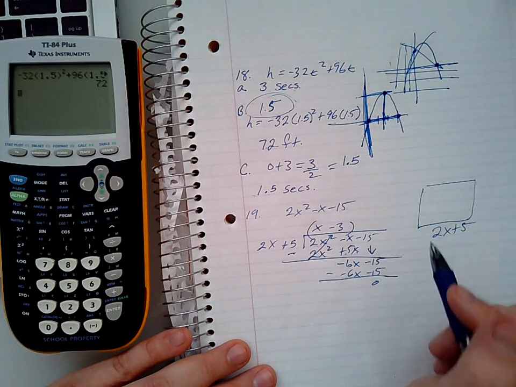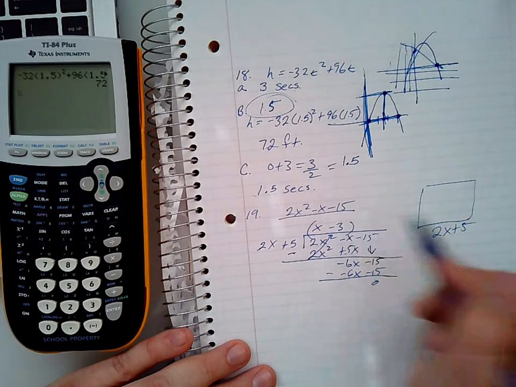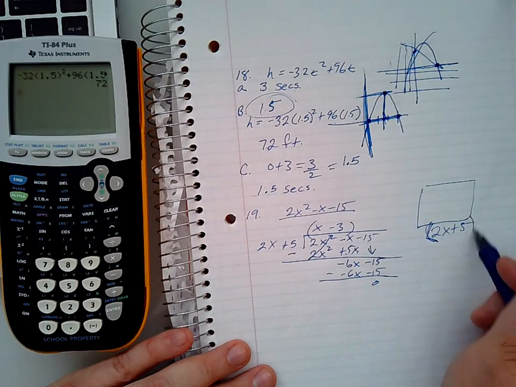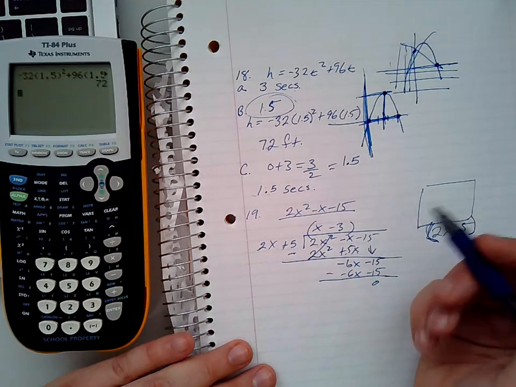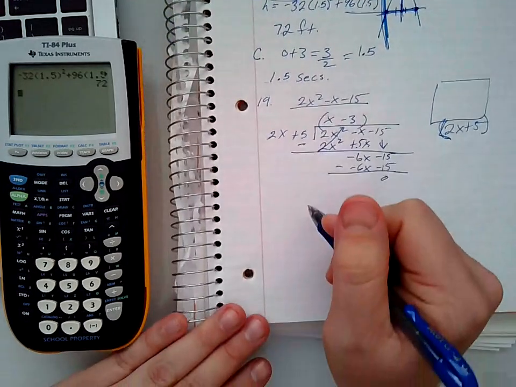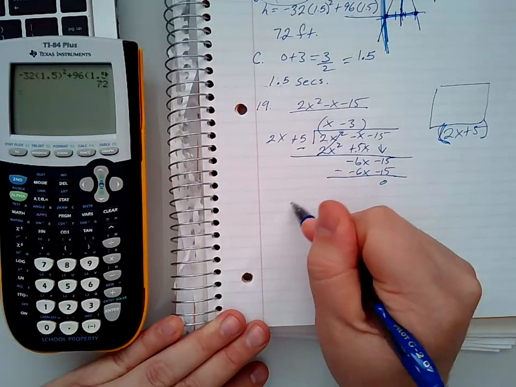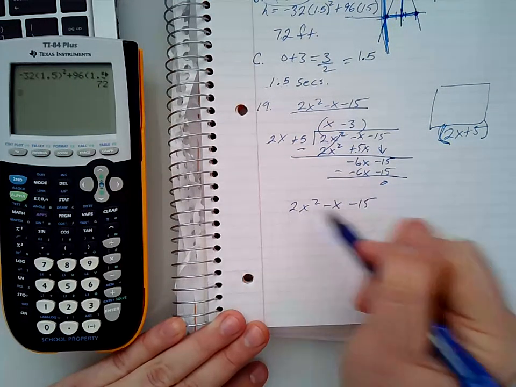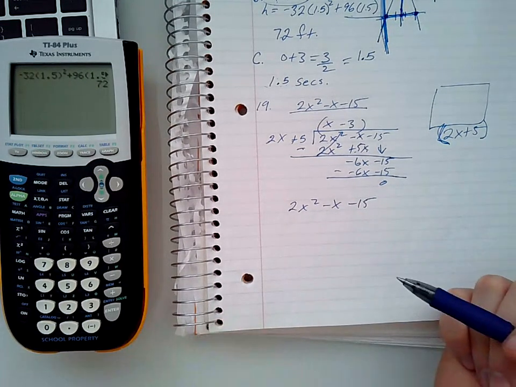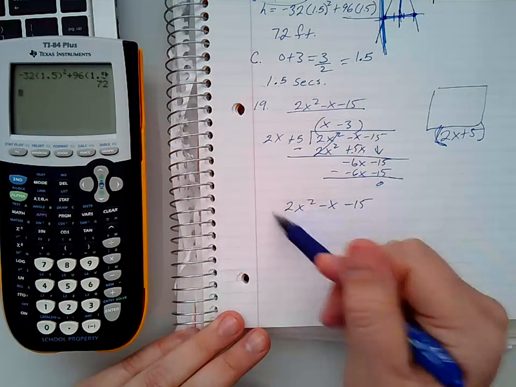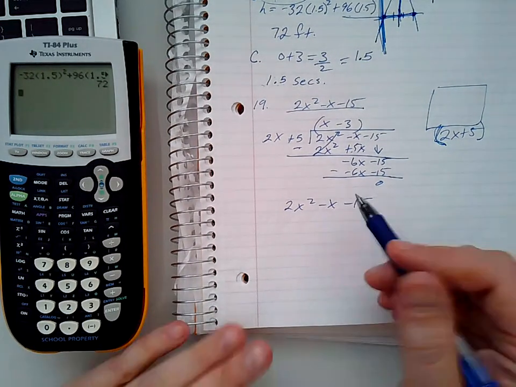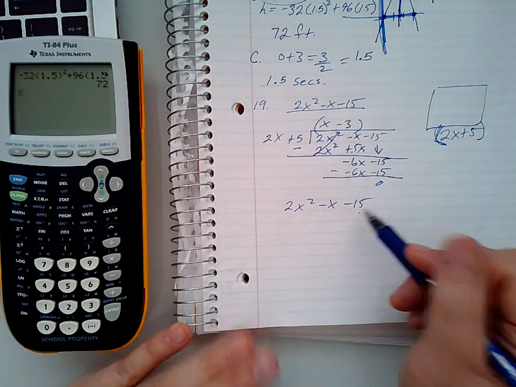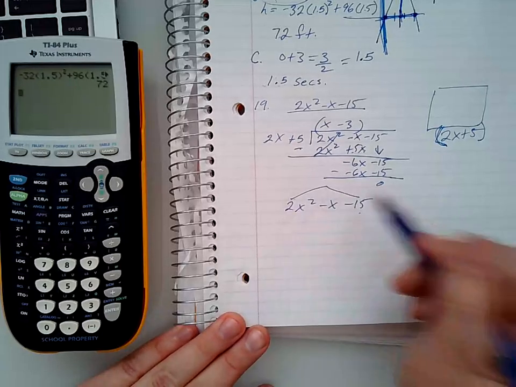If I forgot how to do that, I could just simply factor this. One of my answers will be 2x plus 5. The other answer will be my width. Let's try it that way. I have 2x squared minus x minus 15. I look to see if my a is positive. It is. Hooray. I look to see if I have the right order. I do. Hooray. I look to see if I can do a greatest common factor. I can't. Hooray.